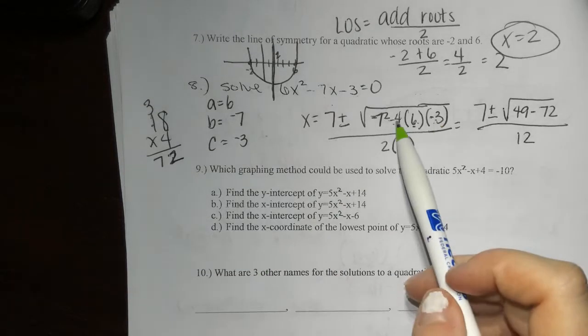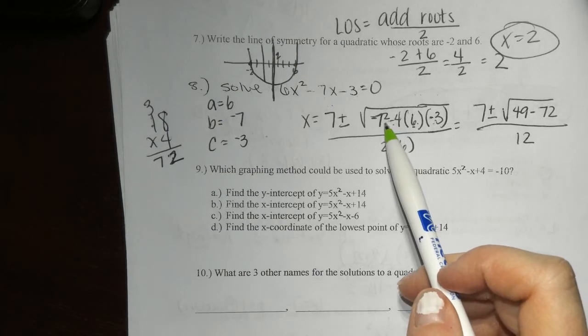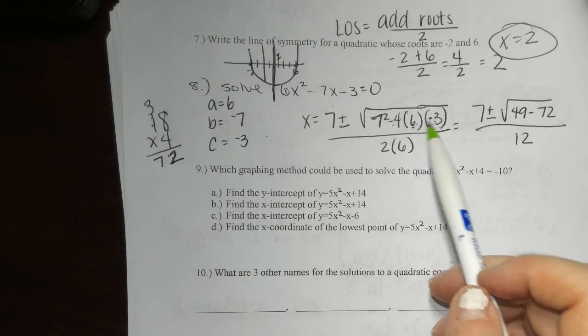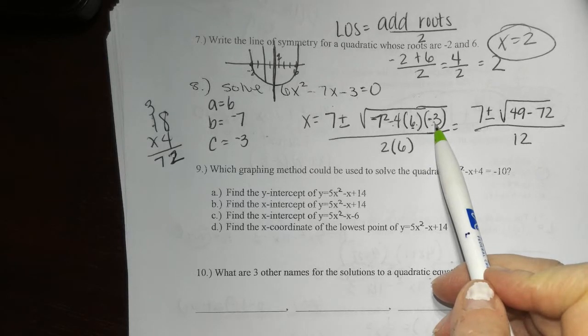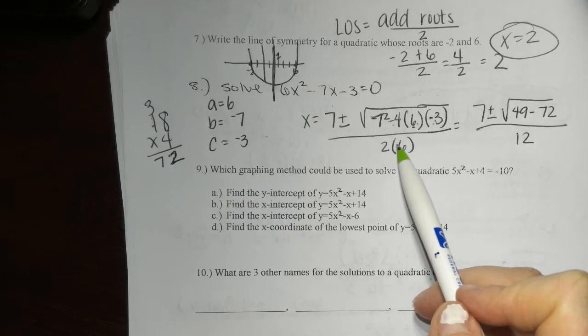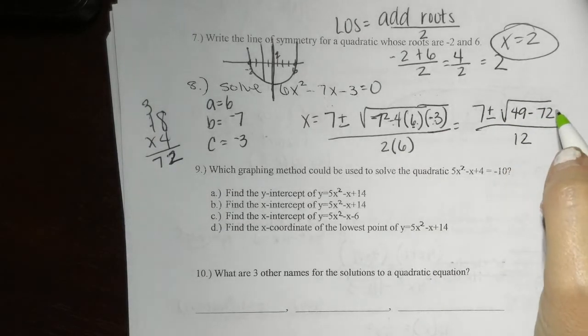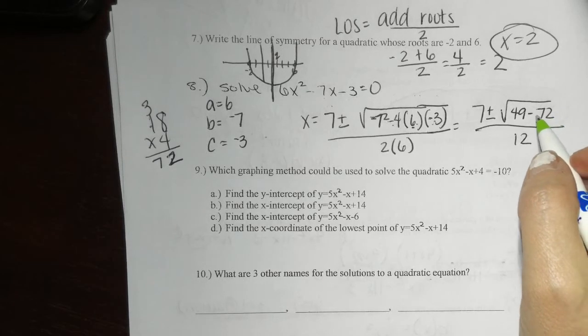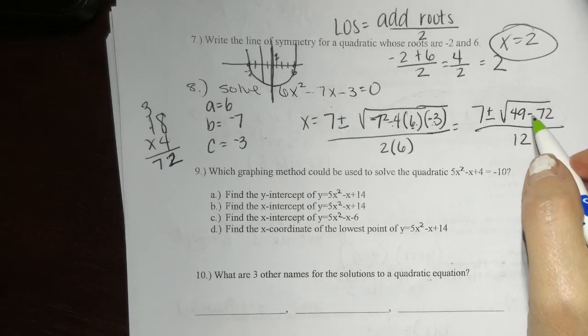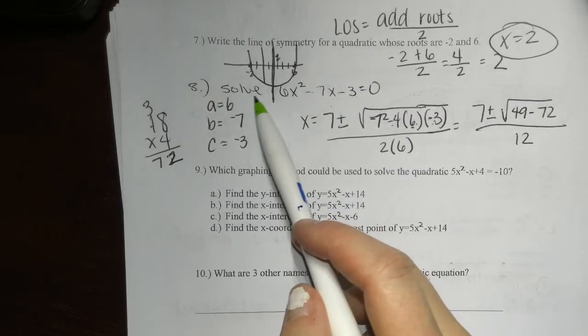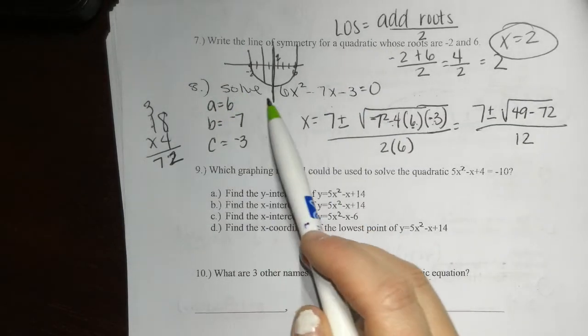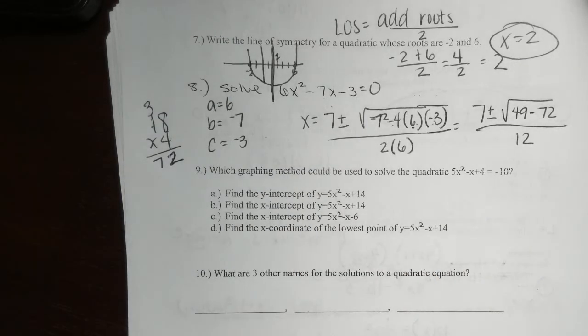Okay, let me make sure I did this right. 4ac. Yeah. All over 2a. Yeah. Okay. 49. So what I'm finding here is that what we had for number 8 was not a handwritten problem. It was a typed-in problem, but it's not one that we're going to be using.